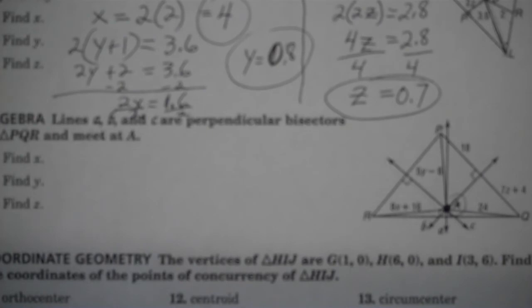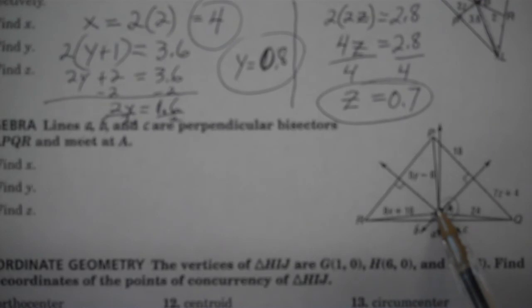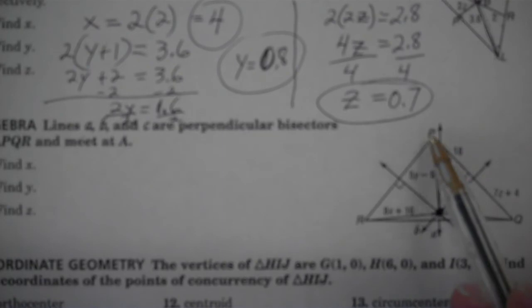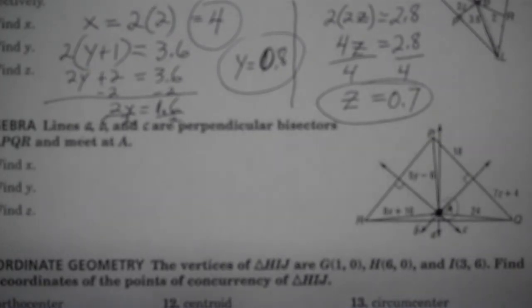Now the perpendicular bisectors, that's called the circumcenter. And the circumcenter theorem says that the circumcenter of a triangle is equidistant from the vertices of the triangle. Point A is the circumcenter. It's equidistant, which means from A to R, one vertex, is equal to from A to Q, which is equal to from A to P. Alright, so I'm going to use that.